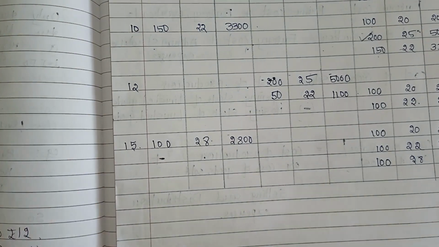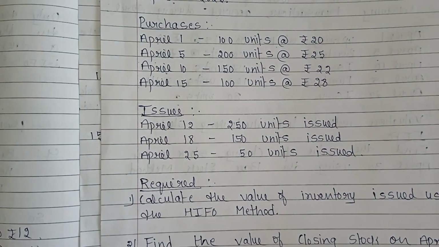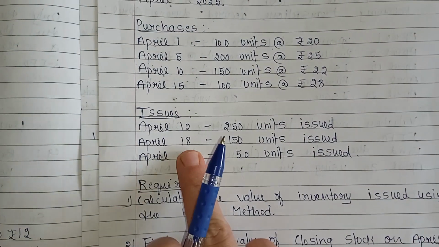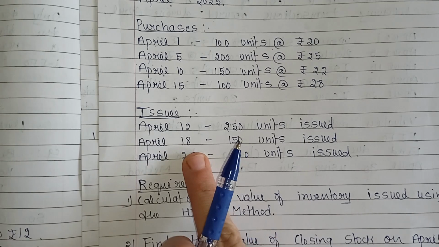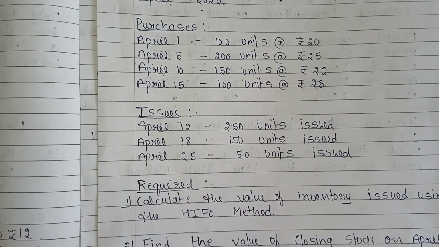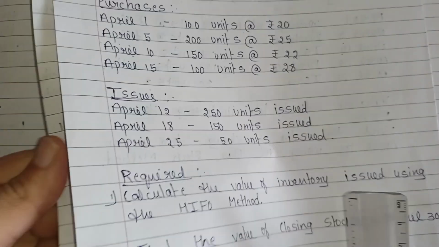Next, after April 15th, we issued on April 18th, right? We issued 150 units.